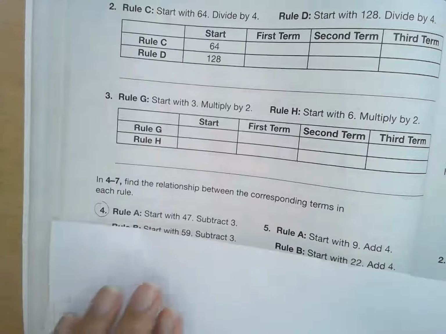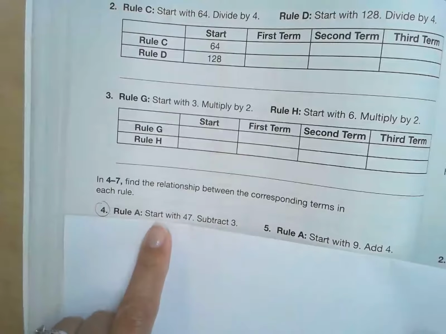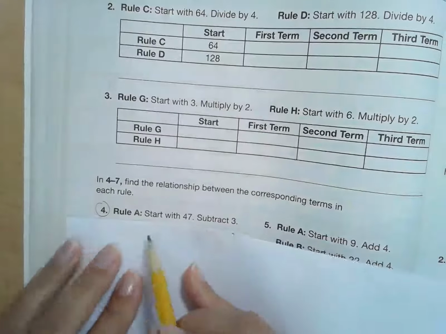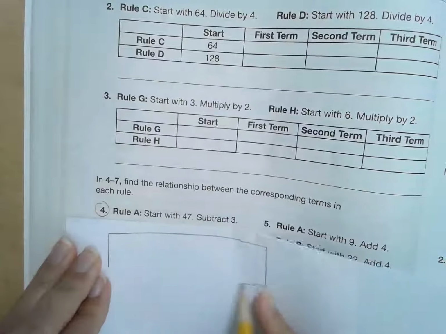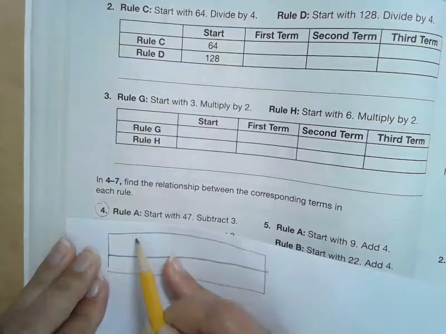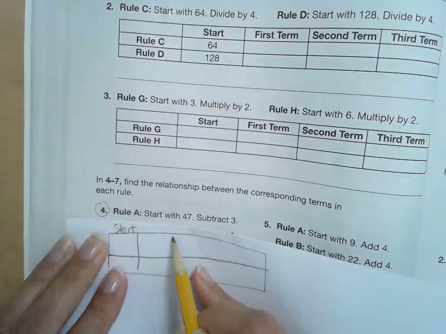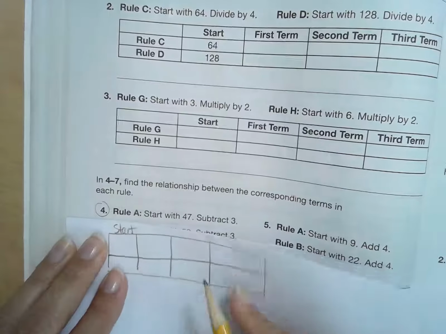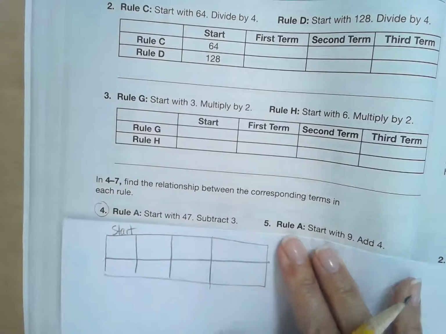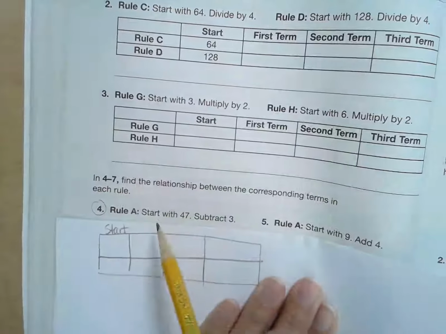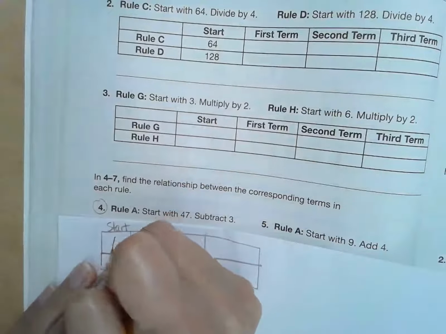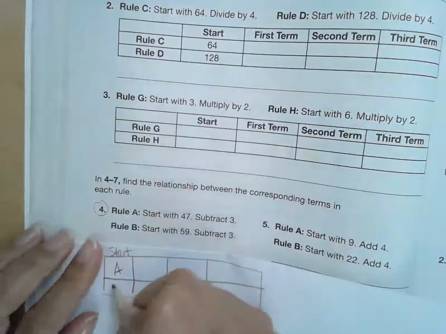So what I want to do is create the table based on what it's giving me. Okay, so that's simple enough. So I'm going to create 2 rows, and I'm going to have my start up here, right? And then, I probably only need 3 of these in order to figure out what the relationship is. So rule A, and then I have rule B.